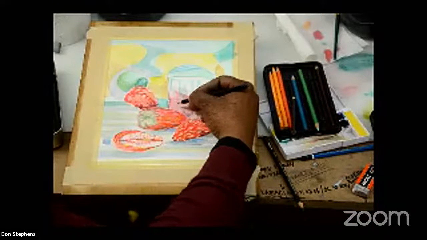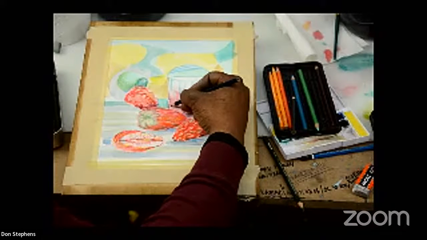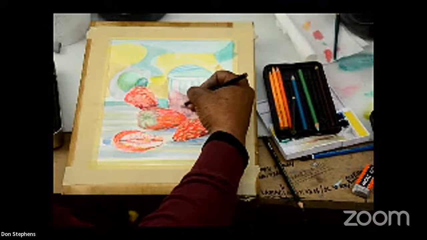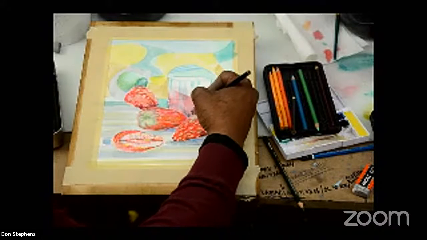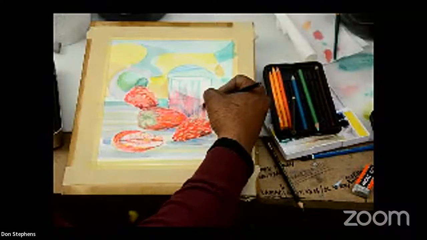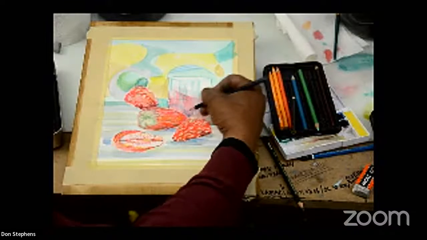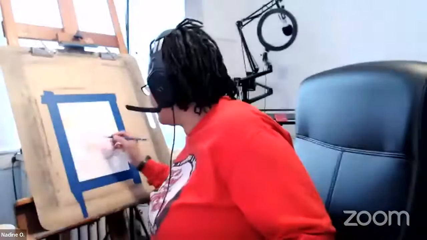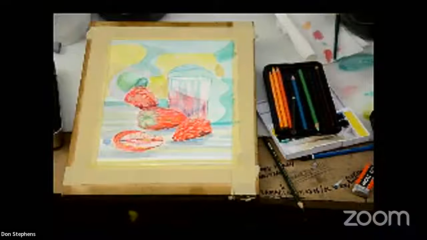Now I'm going to leave a little round mark around where the strawberry is here. And look at how that's going to feel like a reflection. I'm going to leave a little roundness around this red here and move this here. And then look at how it feels like a reflection in the glass. Could we push it to make it look like an absolute shadow?